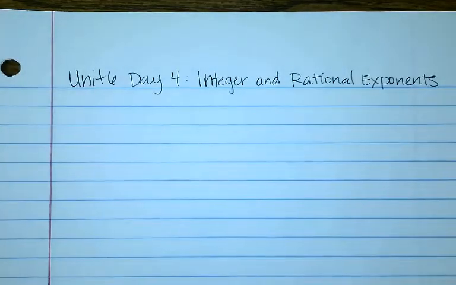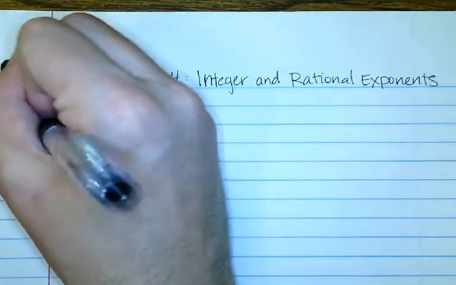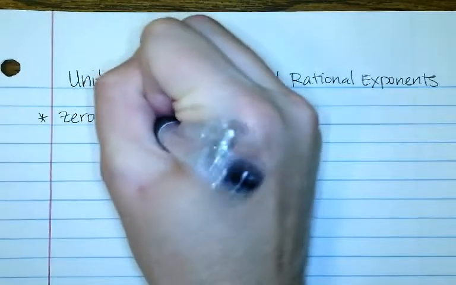So y'all, we are going to be talking about a few different integer and rational exponent rules today. All right, guys? So the first thing that we are going to be discussing today is zero exponents.